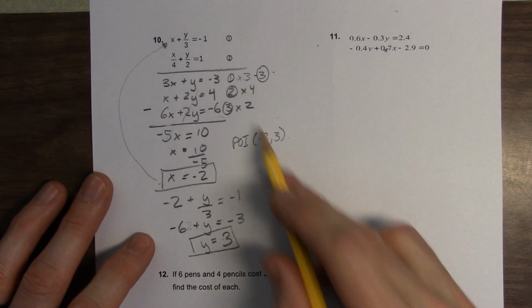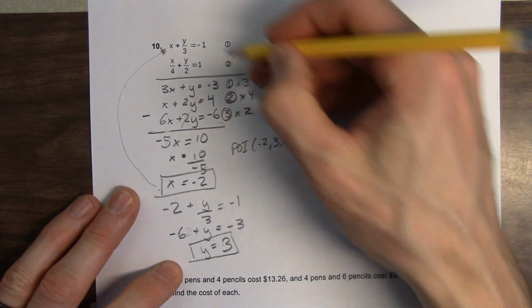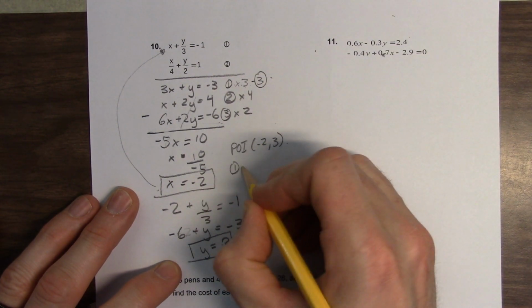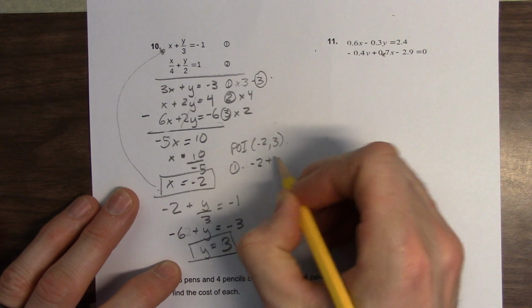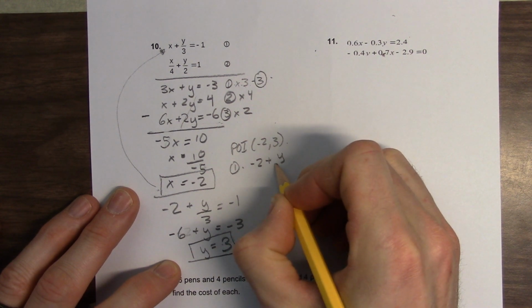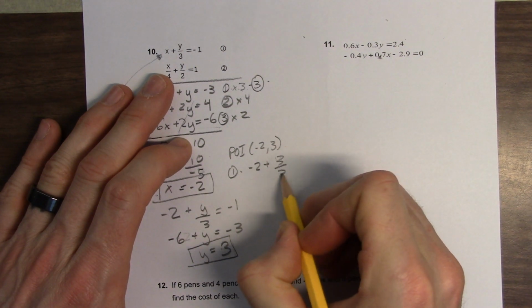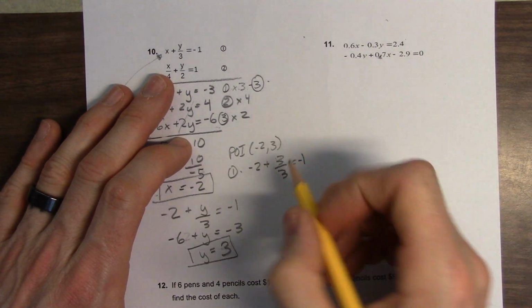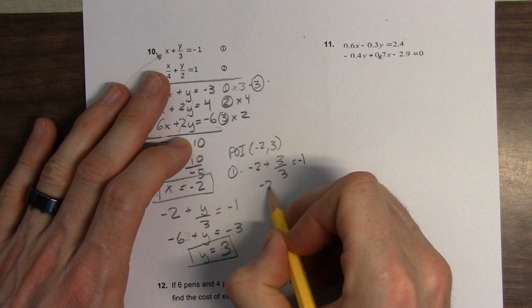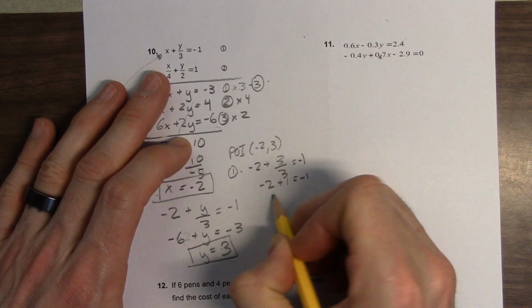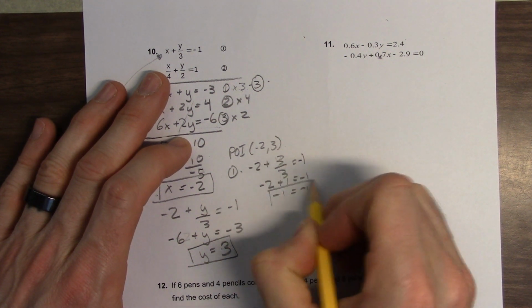Okay, we need to verify that, so we would plug this into the first one. Negative 2 plus y, 3 over 3 equals negative 1. We get negative 2 plus 1 equals negative 1. Negative 1 equals negative 1.